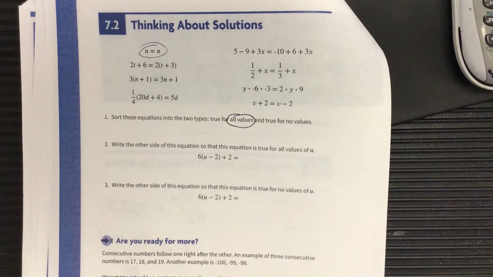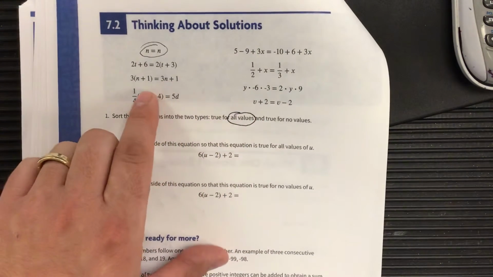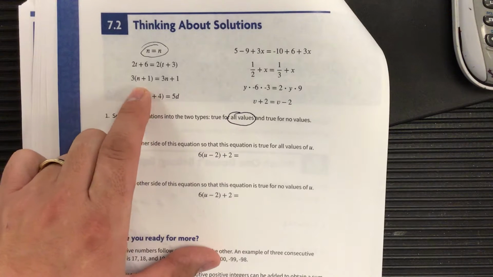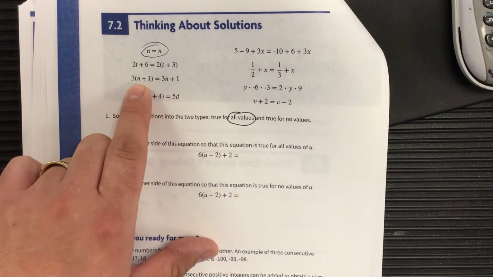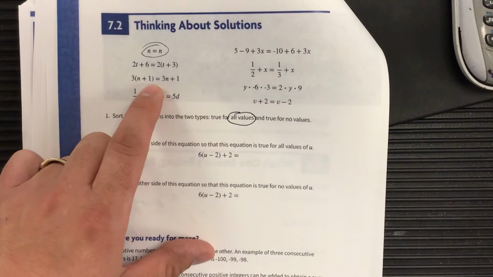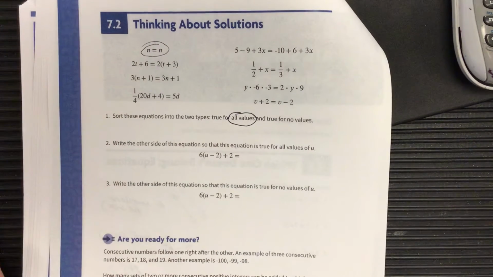Georgia. The third one. Which one? Down or across? 3n plus 1 equals 3m plus 1. All right, let me ask you this, Georgia. If I were to take 3 times n, what would I get? 3n. If I were to take 3 times 1, what would I get? 3. So that one does not work. That is not the same.